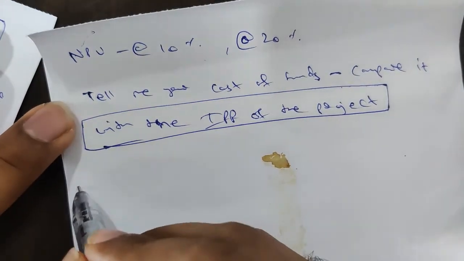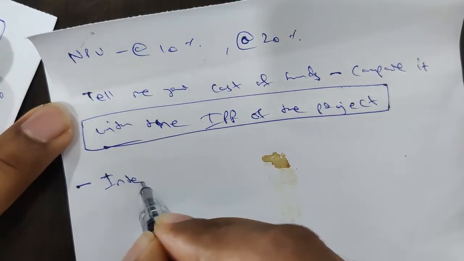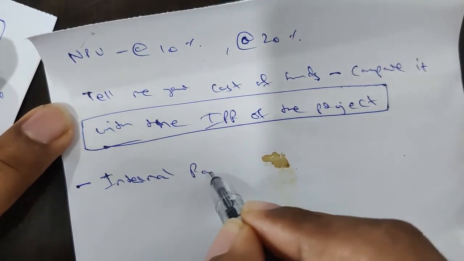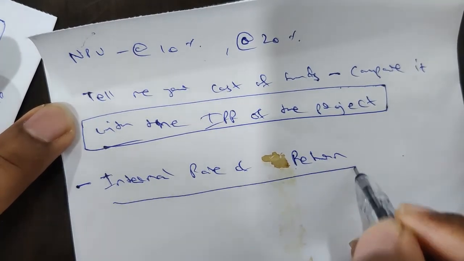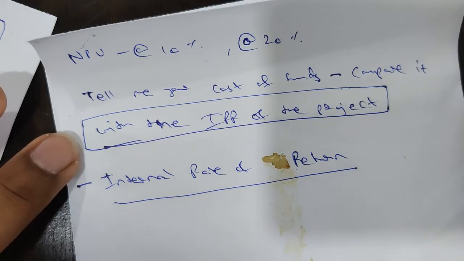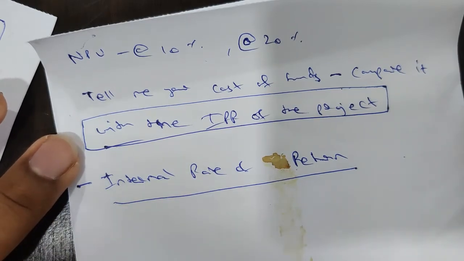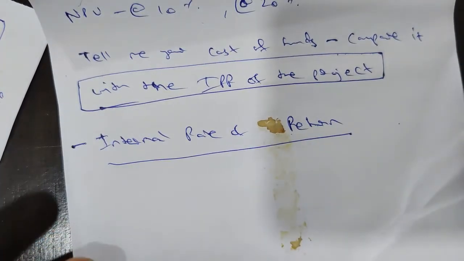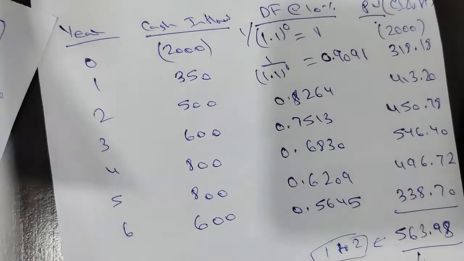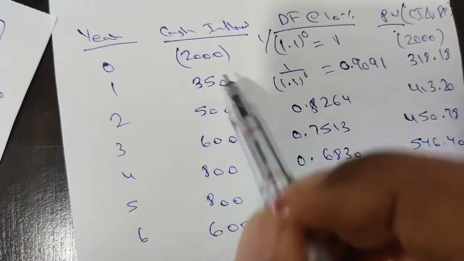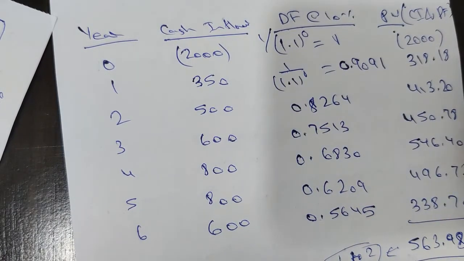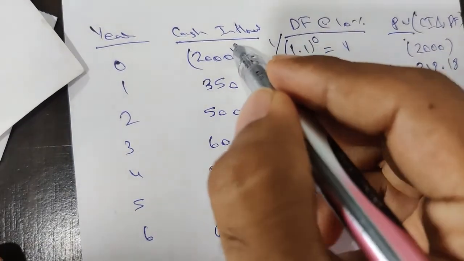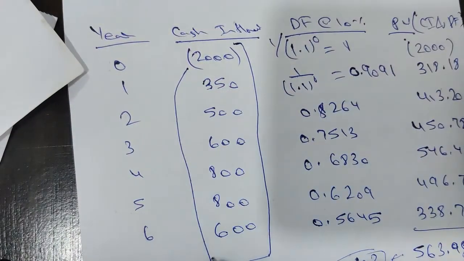What is IRR? Internal rate of return. Okay. So, what is internal rate of return? What I told you, that you invest rupees 2000 and you get all these cash flows till the end of 6 years. So now what is IRR? Basically nothing but how much you are earning by investing 2000.